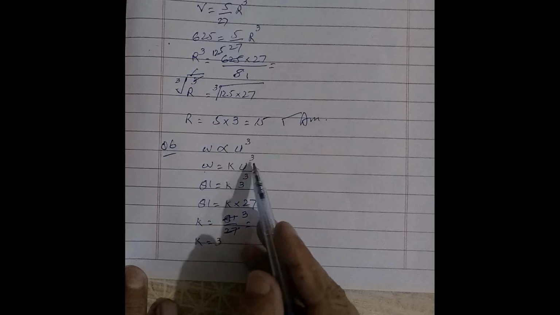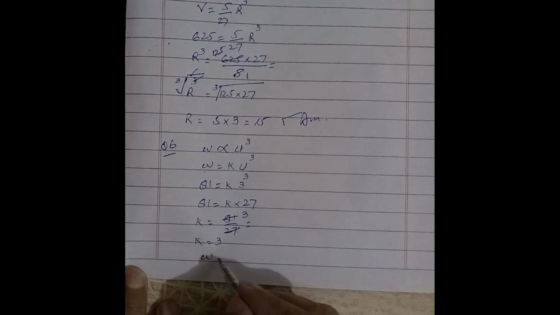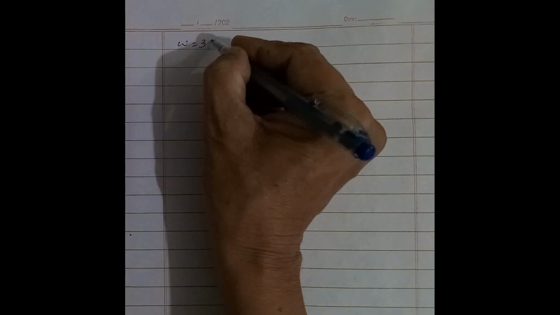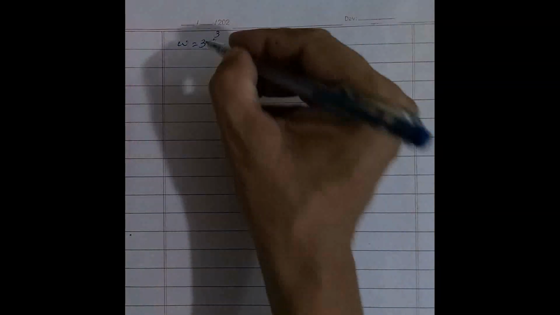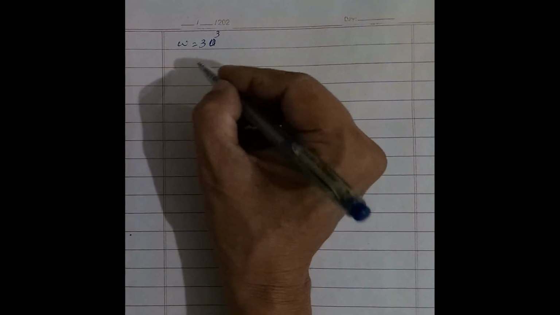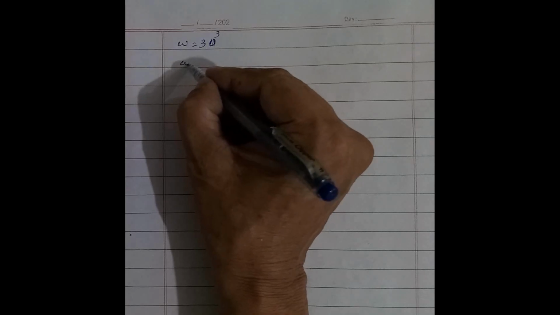Now we put the value of k. W is equal to k u cubed, so we get w is equal to 3 u cubed, where u is 5. So we put u equal to 5 to get the value of w.